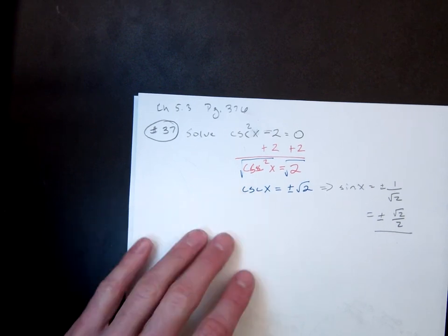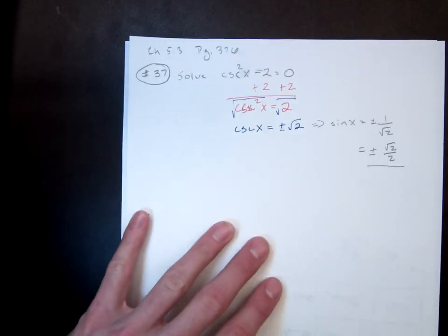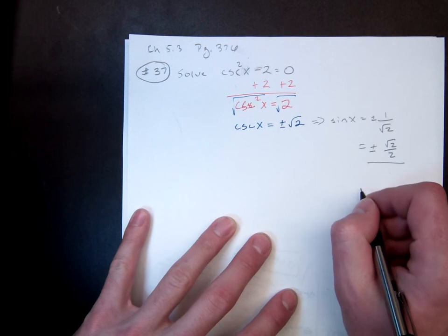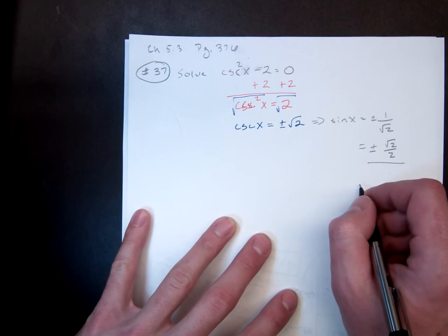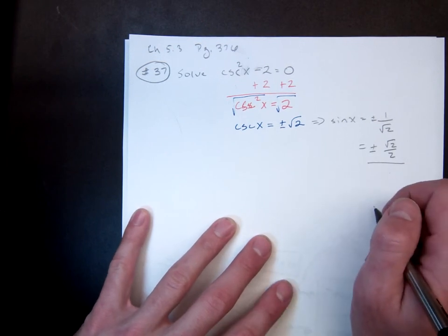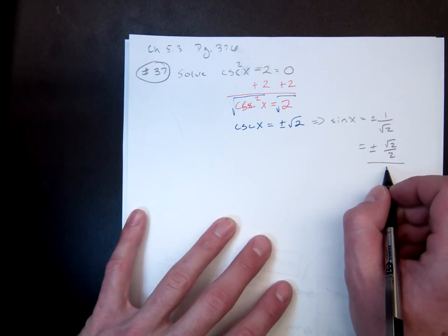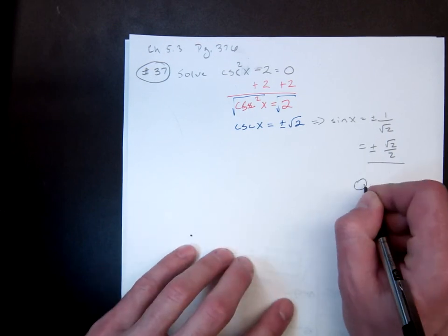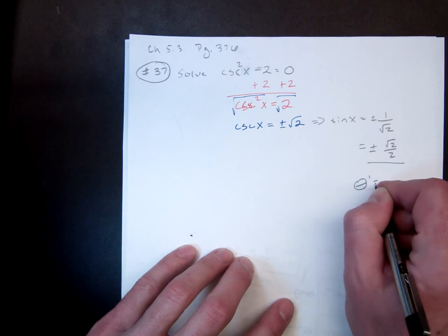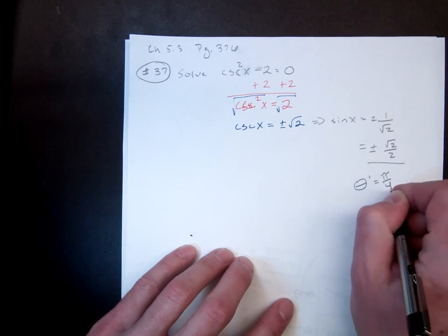Well, that gives me a lot of information because that tells me this is a 45, 45, 90 triangle. Okay. So in this case, I know for a fact if it's root 2 over 2, there's only one type of triangle it can be. My reference angle absolutely has to be pi over 4.